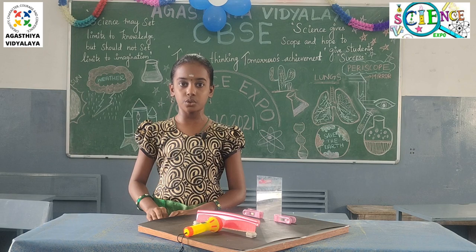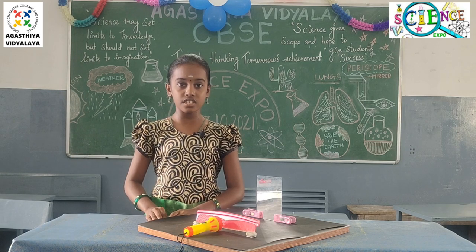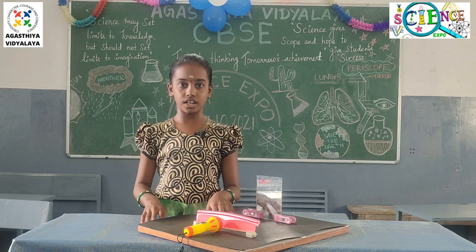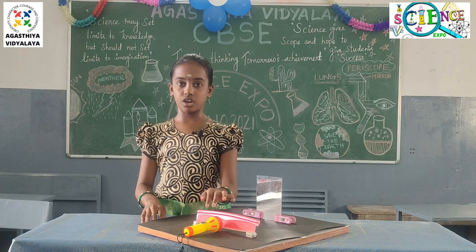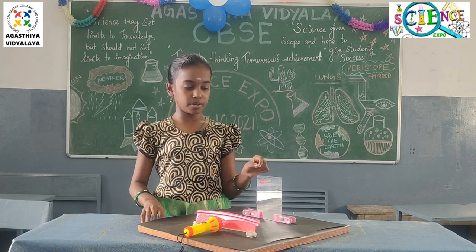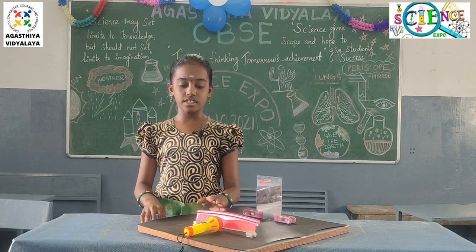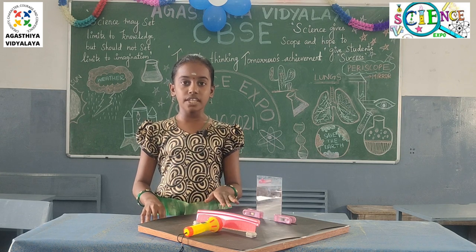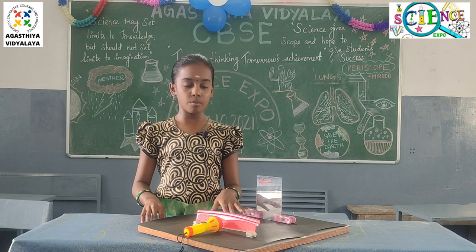Now I am going to explain about reflection from the plane mirror. The things needed for this experiment are a large wooden board, a dark color sheet, a plane mirror, a comb and one torchlight. Fix the plane mirror on one side of the large wooden board. Fix the comb on the other side of the large wooden board. Spread the dark color sheet of paper between the comb and the mirror.